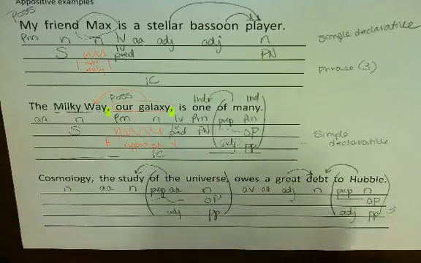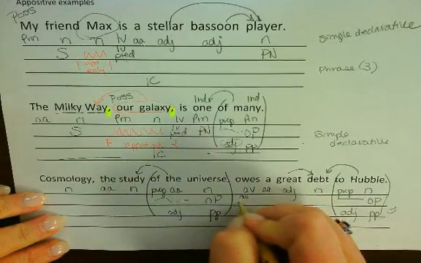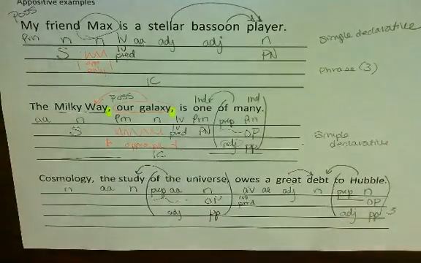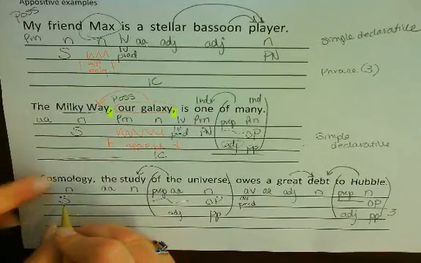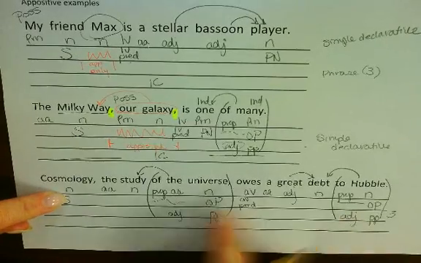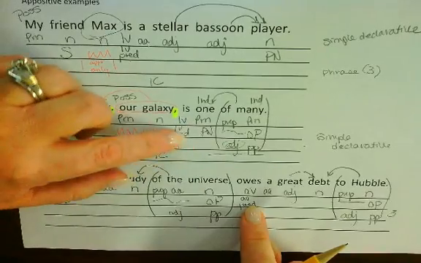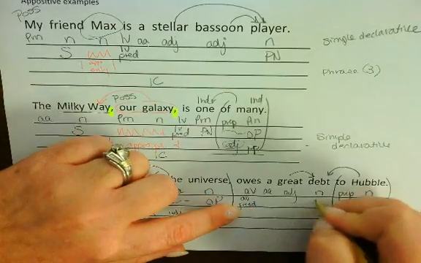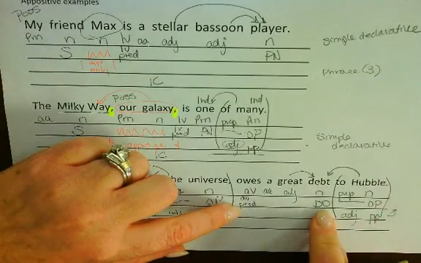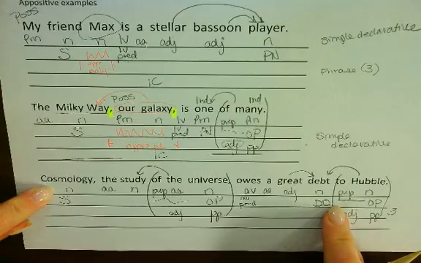All right, let's go find our predicate. So find your verb. Owes is your action verb predicate. Okay, ask yourself, who or what owes? Cosmology. Cosmology owes what? It owes a debt. Now this is an action verb, so it can't be a predicate nominative because those are determined by linking verbs. With an action verb, the object would then be a direct object. So cosmology owes debt.